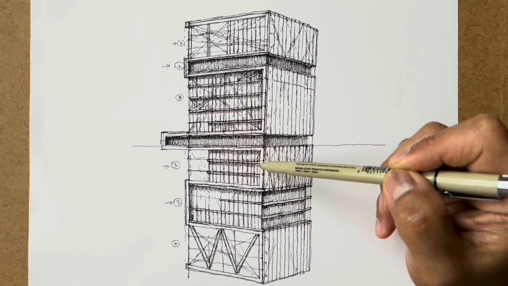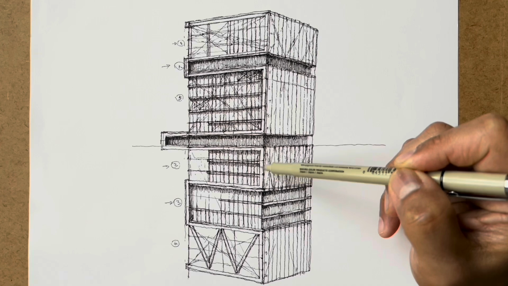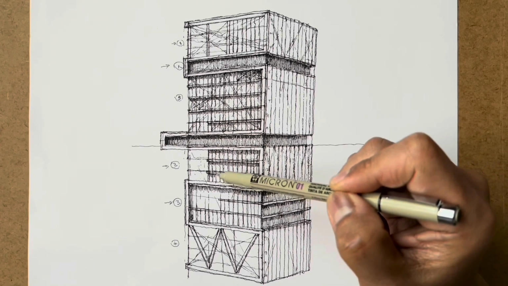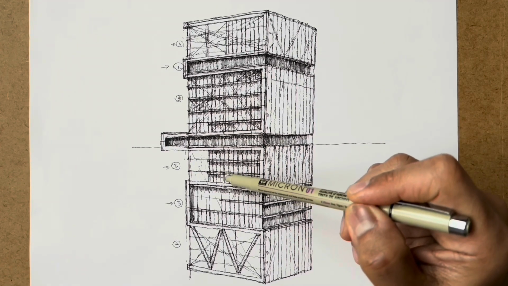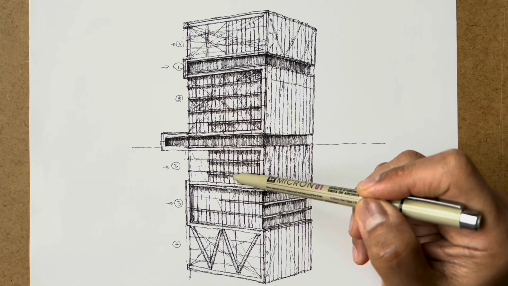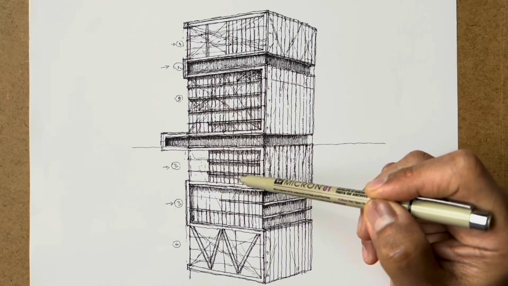And of course the same material, the same shape, the same structure.